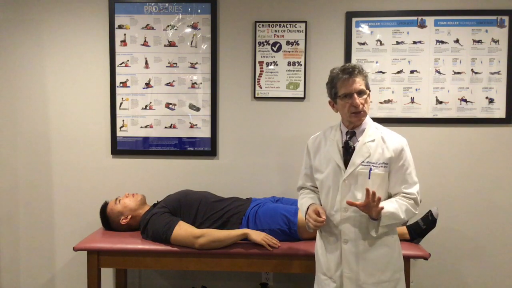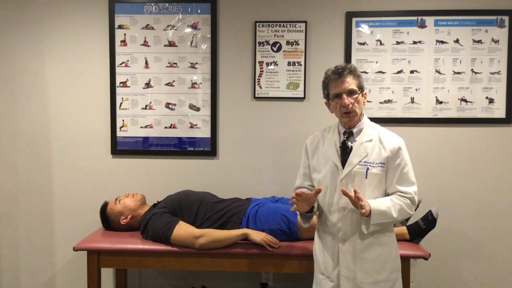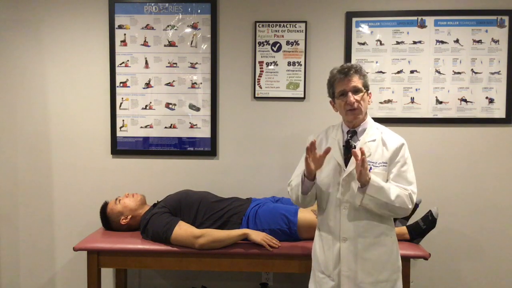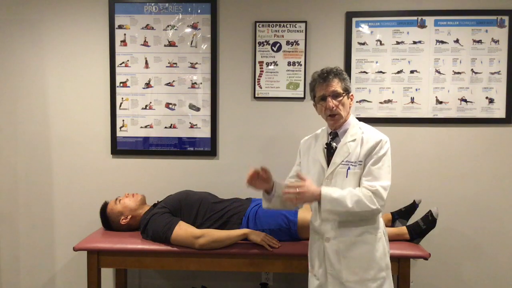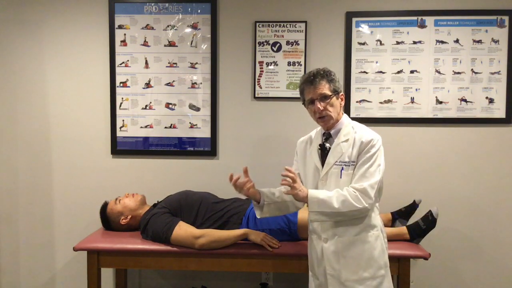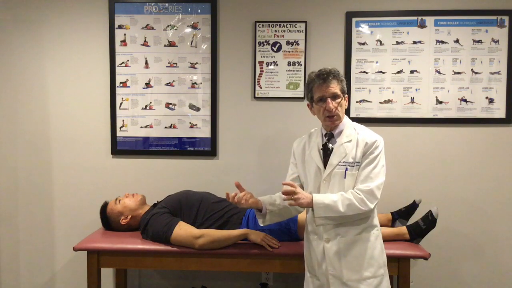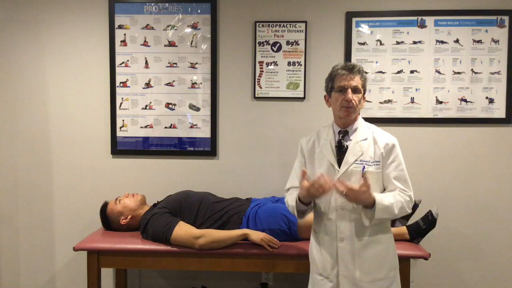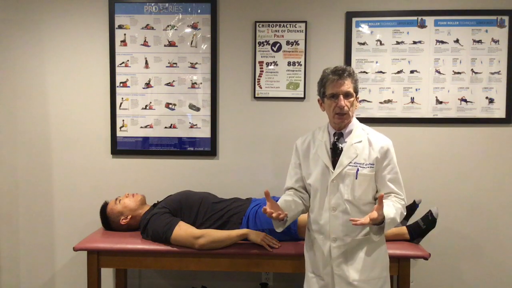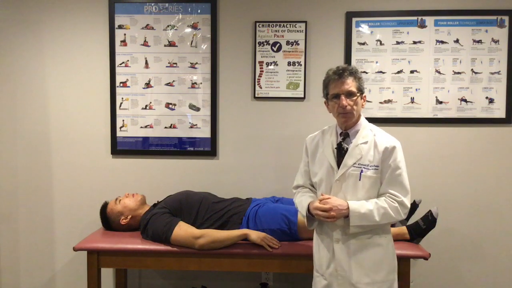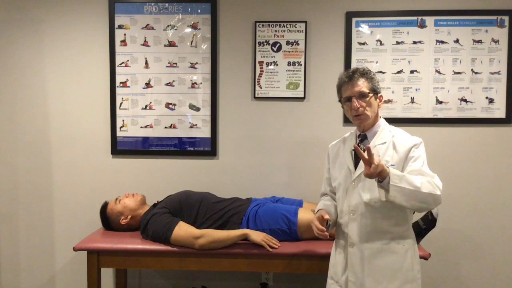Now, all exercises have a progression, and it's very important that, number one, you do your exercises properly, and number two, you follow the appropriate progression. You don't want to do an advanced exercise unless you can do it at a more elementary level, because then you build properly and you don't develop poor mechanics, poor technique, and end up hurting yourself. So the dead bug progression can be done one of two ways.